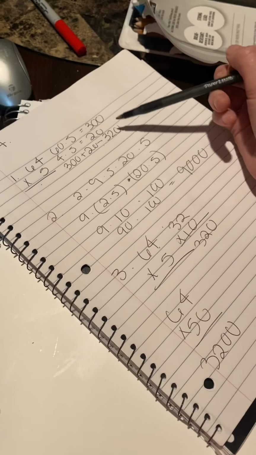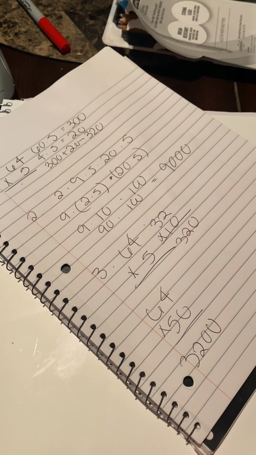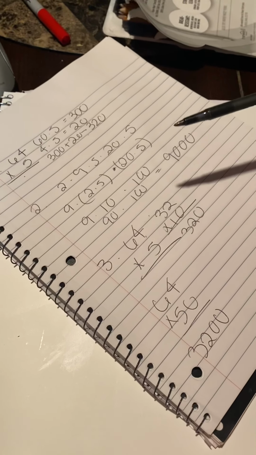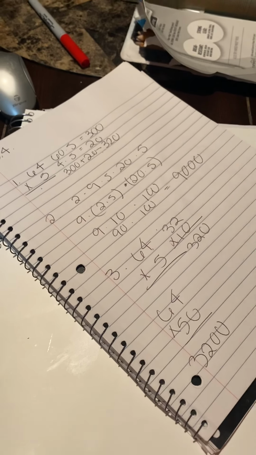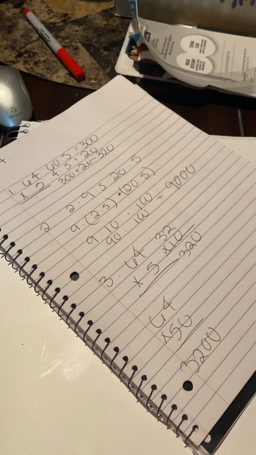So all of these are examples of mental computation. Never know if I say that right, but all mental math. And it took us less than 3 minutes to do.